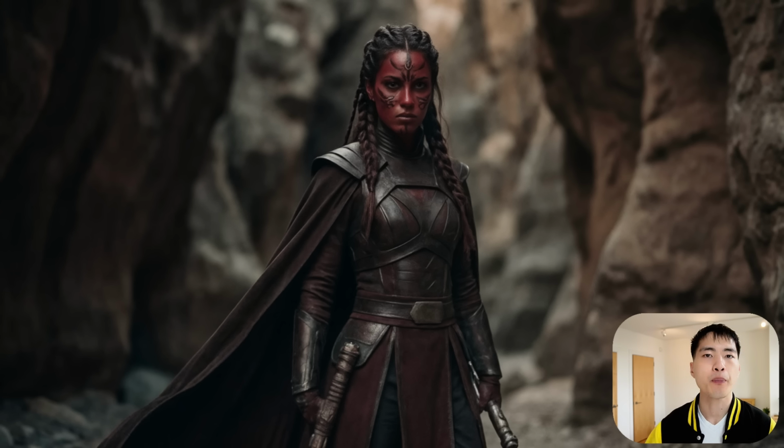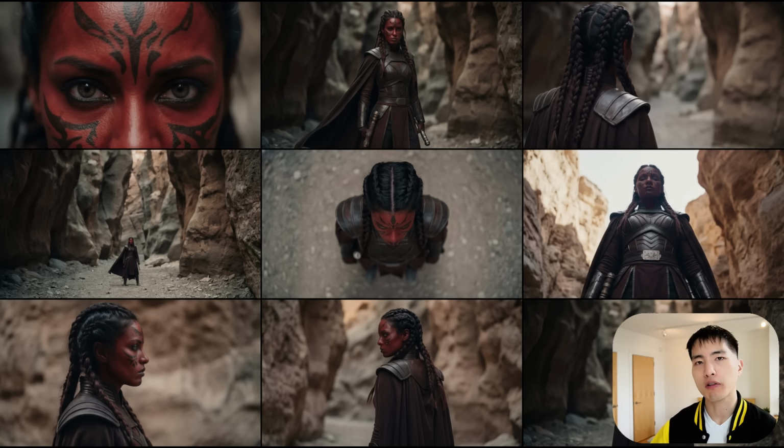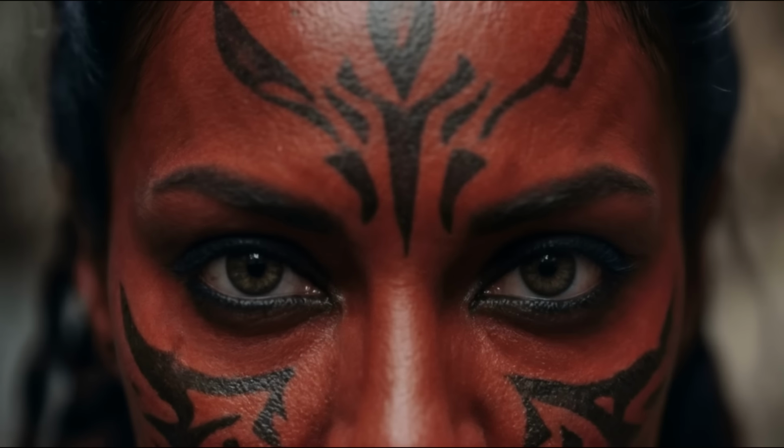You can also use this technique to generate image grids with pictures of your own characters. So I had this reference image from a Star Wars inspired character, and using the same image reference technique along with the image grid, I was able to create these full-on image grids of her seen from multiple different camera angles.